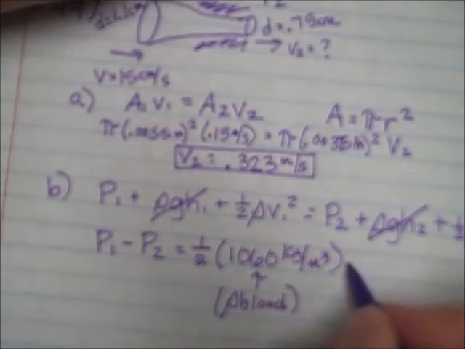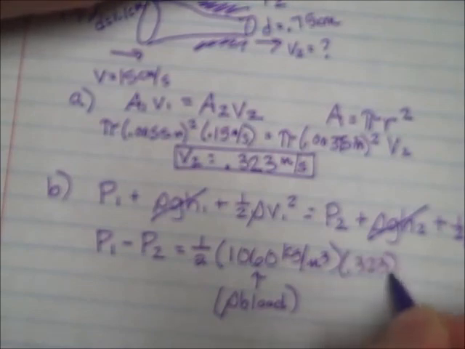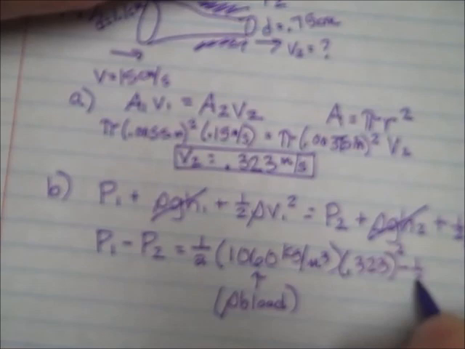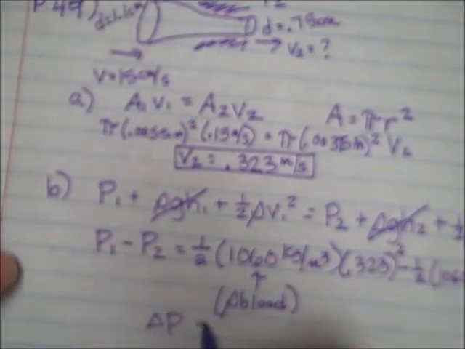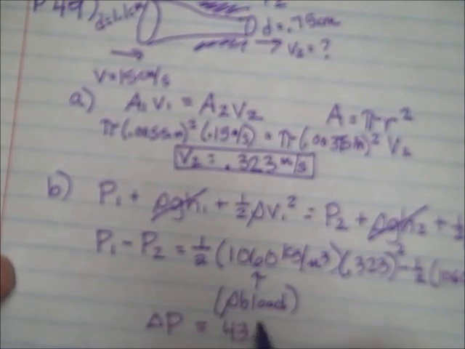So it would be this times 0.323 squared minus 1/2 times 1060 times 0.15 squared. And from that I get a change in pressure of 43.4 pascals.